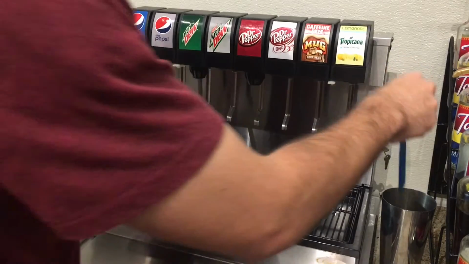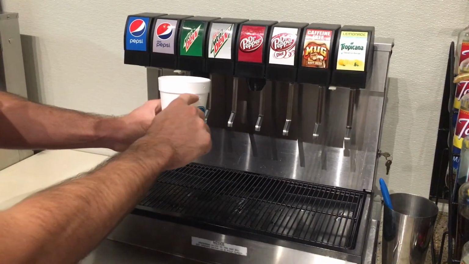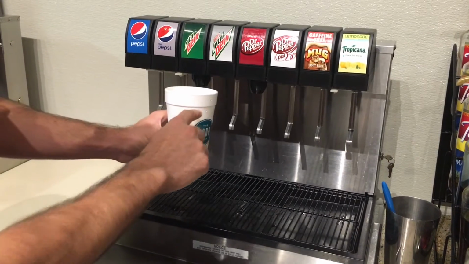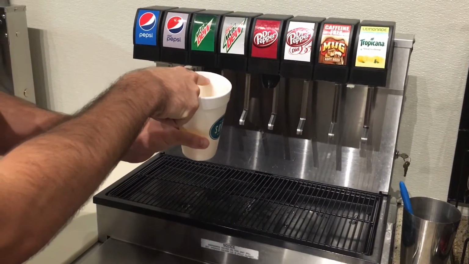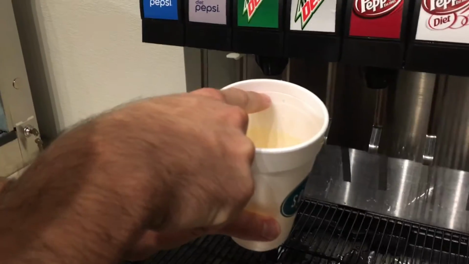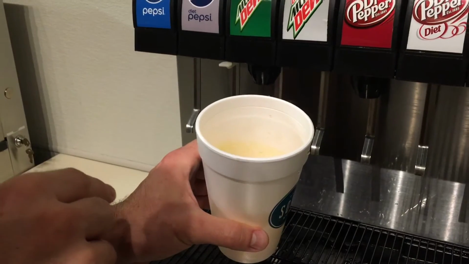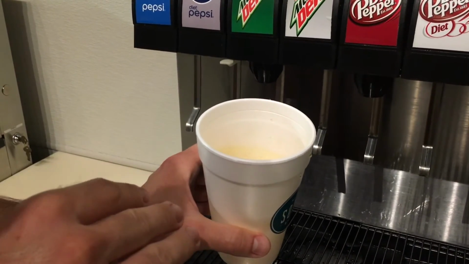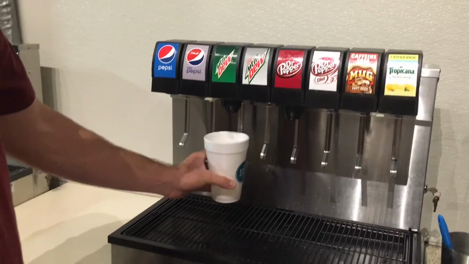Now that we have it mixed up, we're going to fill our soda to this line so that we stop with soda. Then we can fill the rest with ice. If you look closely on the interior of the cup, you can see that there's that line. That's the line you'll always stop at with soda and ice to make sure that you don't overflow when you put the lid on. So let's keep going.